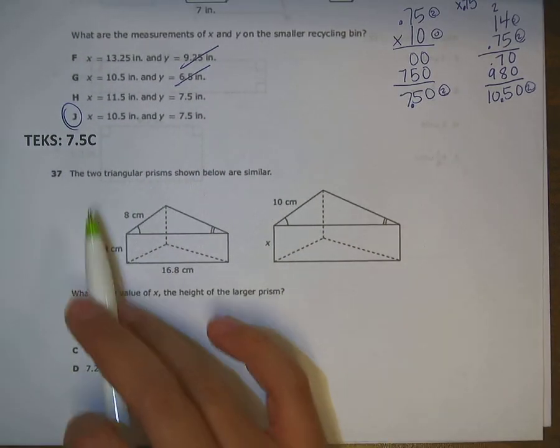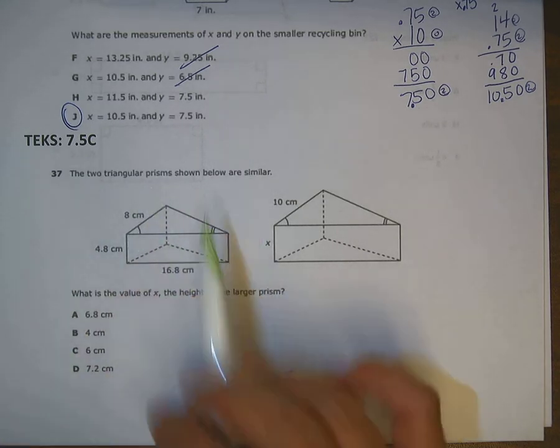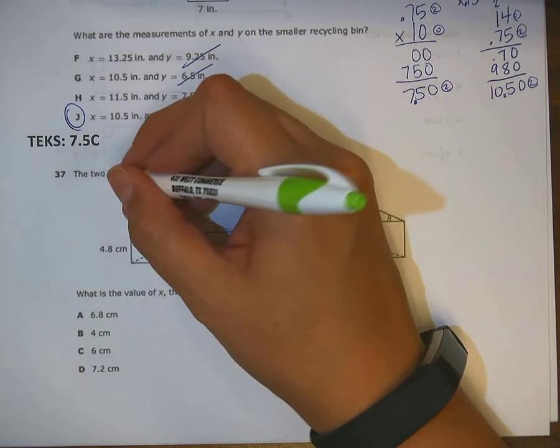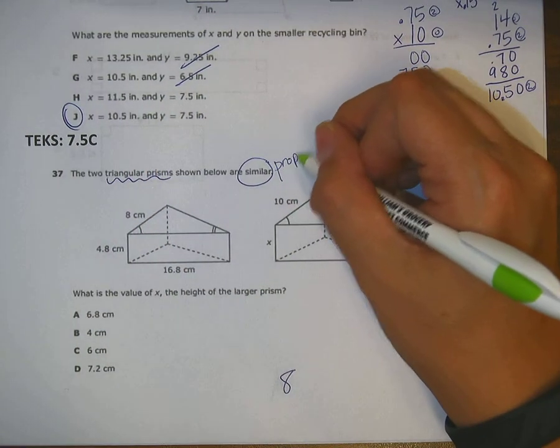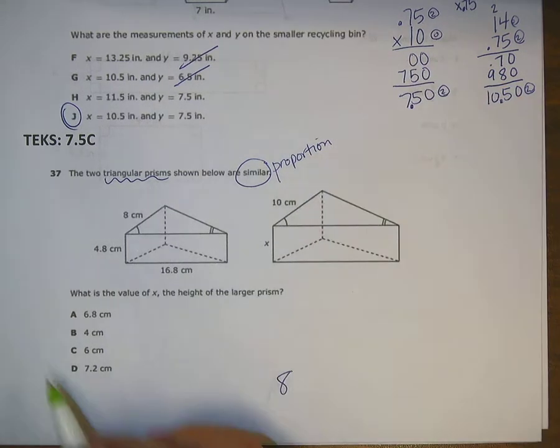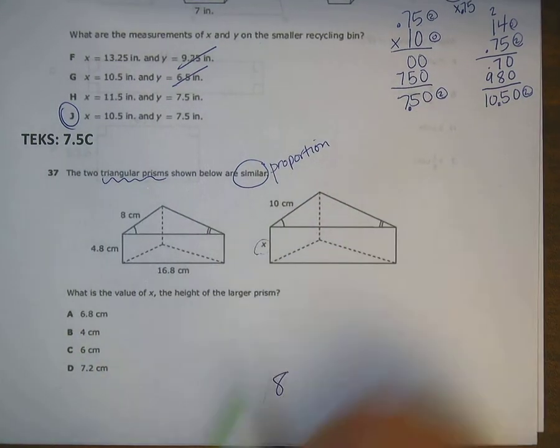37 says the two triangular prisms shown below are similar. So similar, and it gives me the name triangular prism. Similar means proportion. What is the value of X, the height of the larger prism? So we're looking for that. Okay.